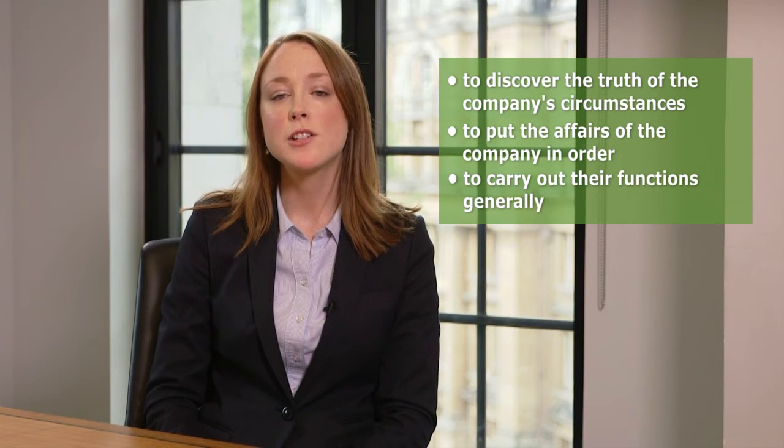An officeholder can seek an order under Section 236 for various purposes, such as to discover the truth of the company's circumstances, to put the affairs of the company in order, and to carry out their functions generally. This includes getting in the assets of the company and discovering the facts surrounding any potential claims.